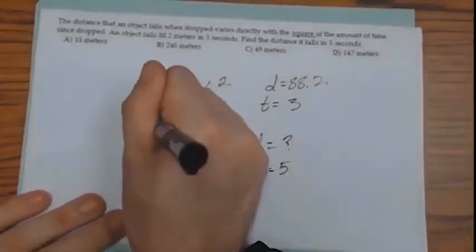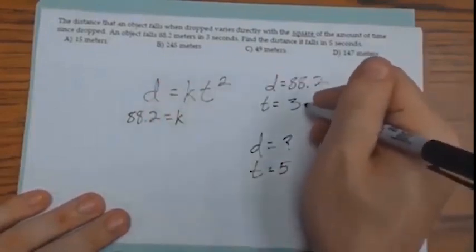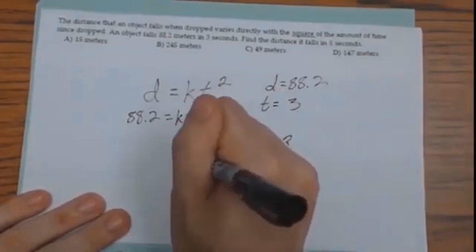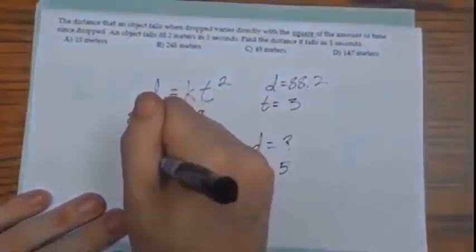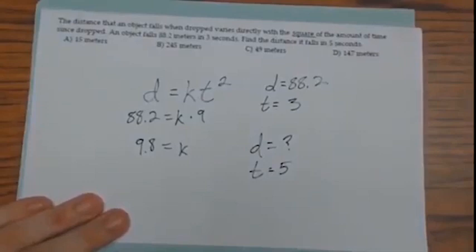So 88.2 equals K times T squared. T is 3, so times 9. 88.2 divided by 9 is 9.8. That's a physics number.